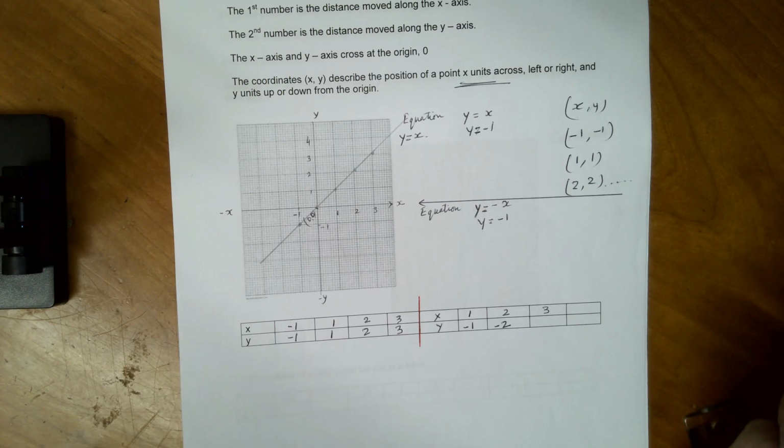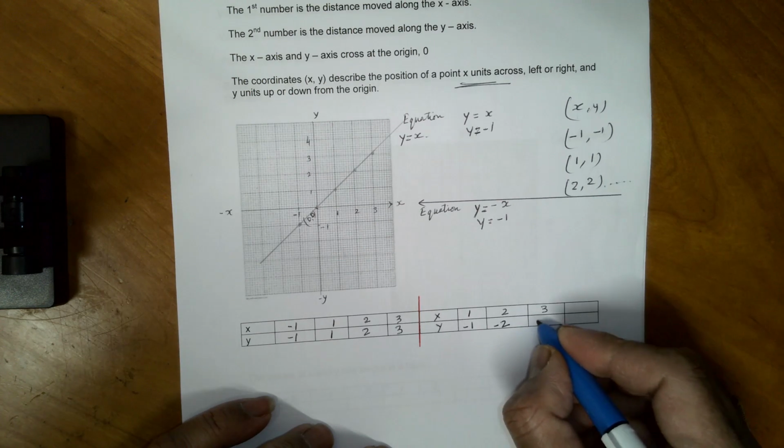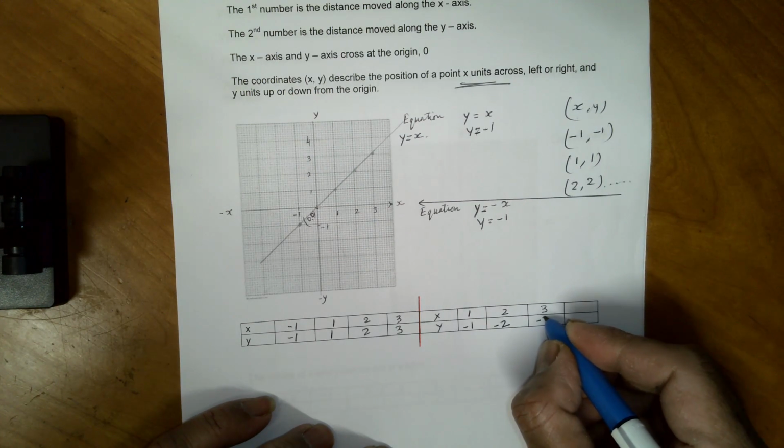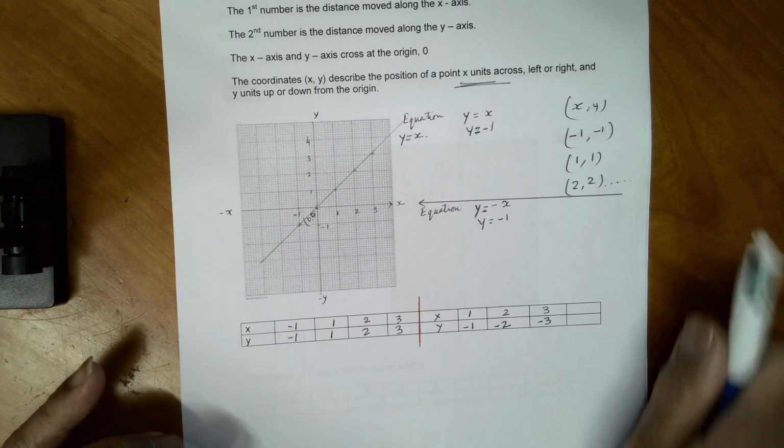So basically, the y value is in minus. If x is 3, y is minus 3.